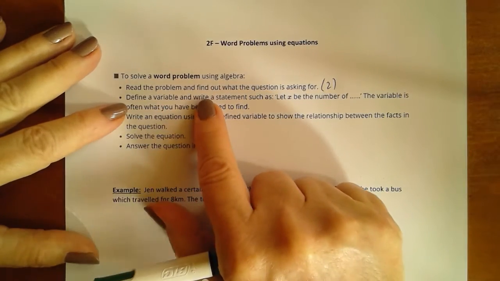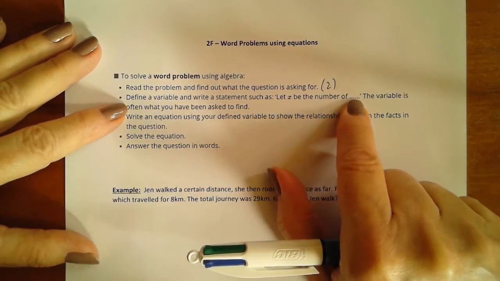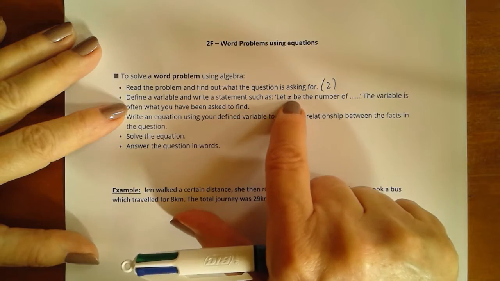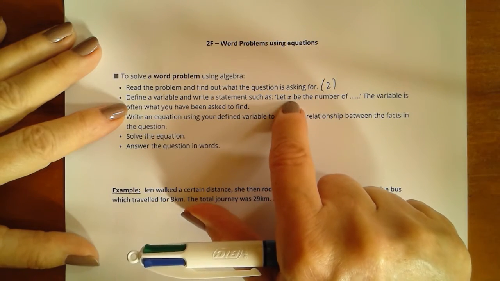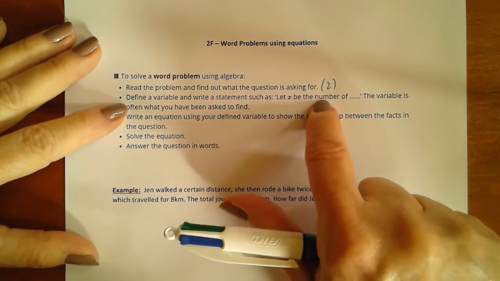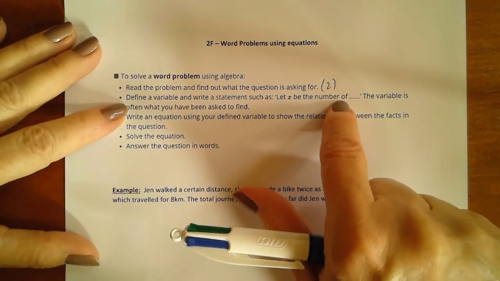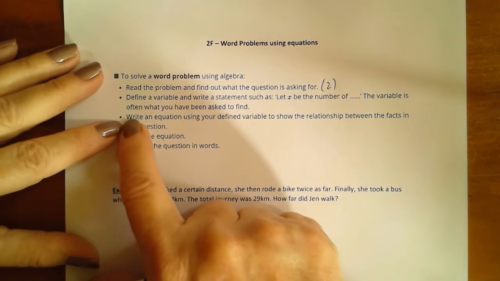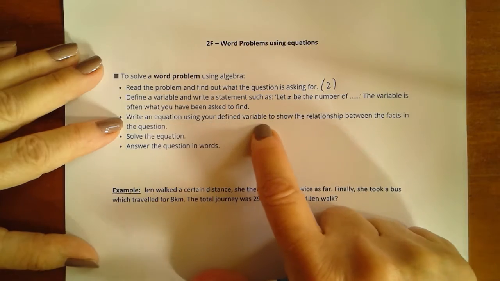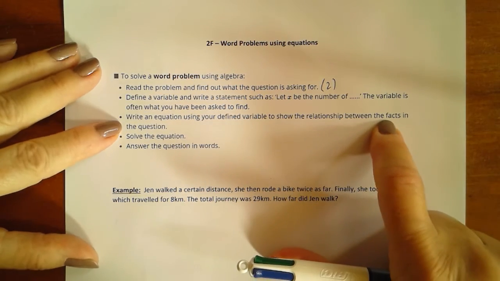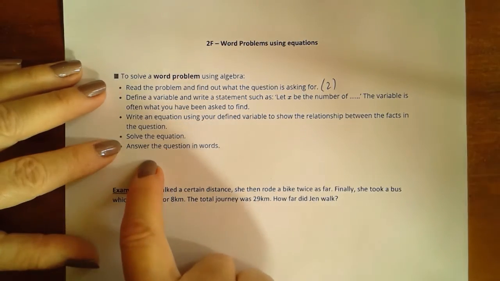Then you define a variable, like let x be the number of, and you actually have to write a sentence for that. You can't say x equals dogs. Okay, you need to write a sentence. The number of dogs, the dog's age, whatever it is, you need to write a sentence. Then write an equation using your defined variable to show the relationship that's in the question. Then solve it and then answer in words.